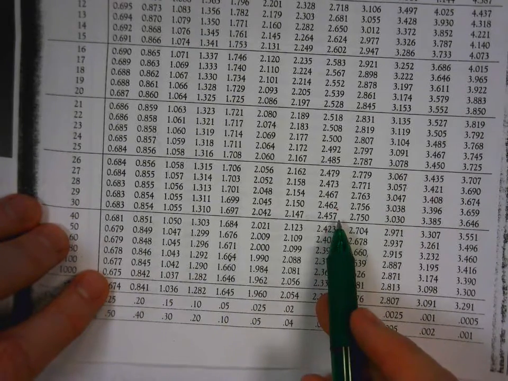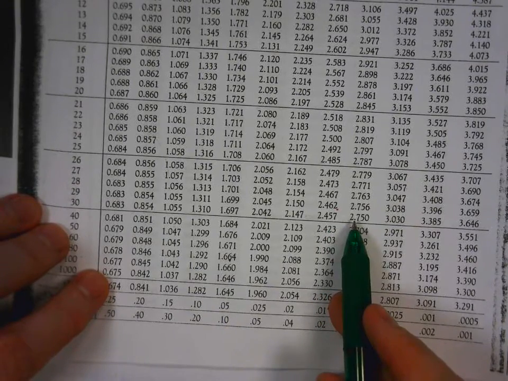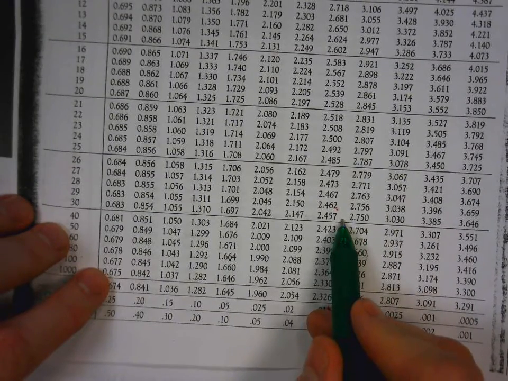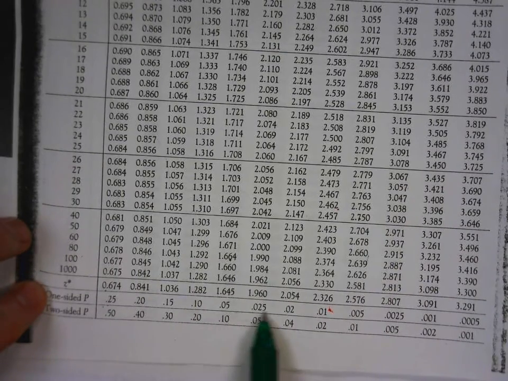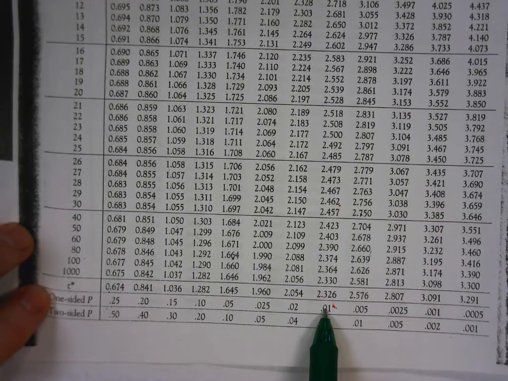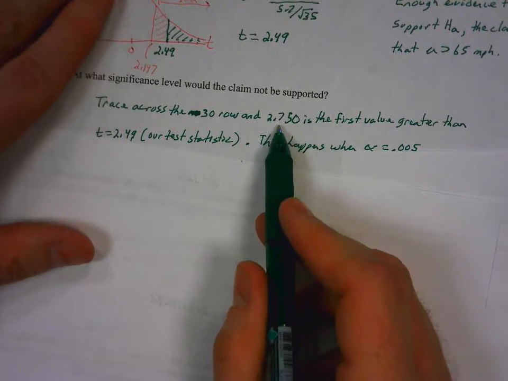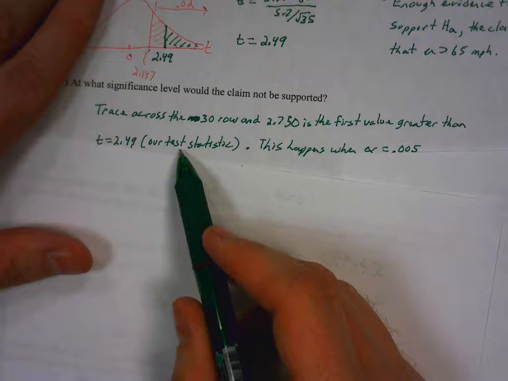Okay, so we wouldn't reject the null hypothesis until we get past 2.457 to the 2.75. Okay, so again, our value 2.49, notice how it's between these two. So what value for alpha, so which p-value, would you first reject H0, or I'm sorry, fail to reject H0, is that once you get to 2.750, that's the first time you're greater than the 2.49.